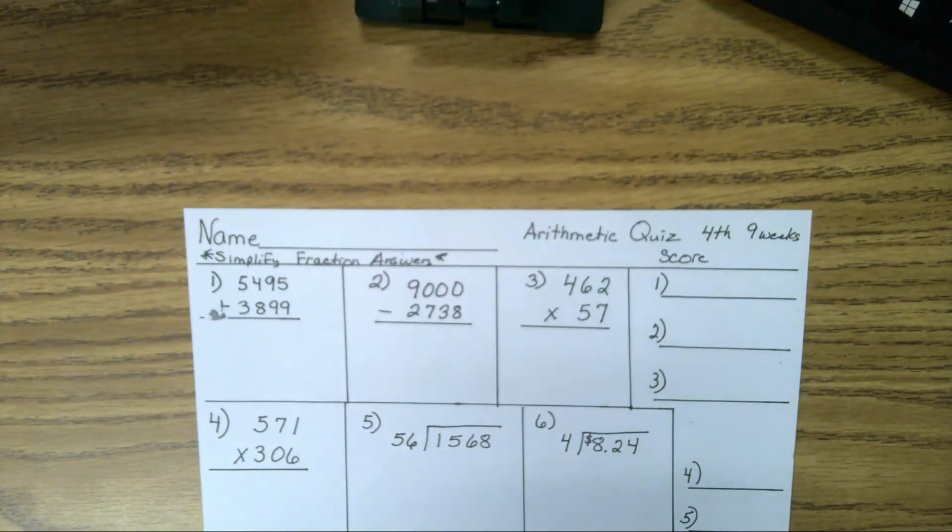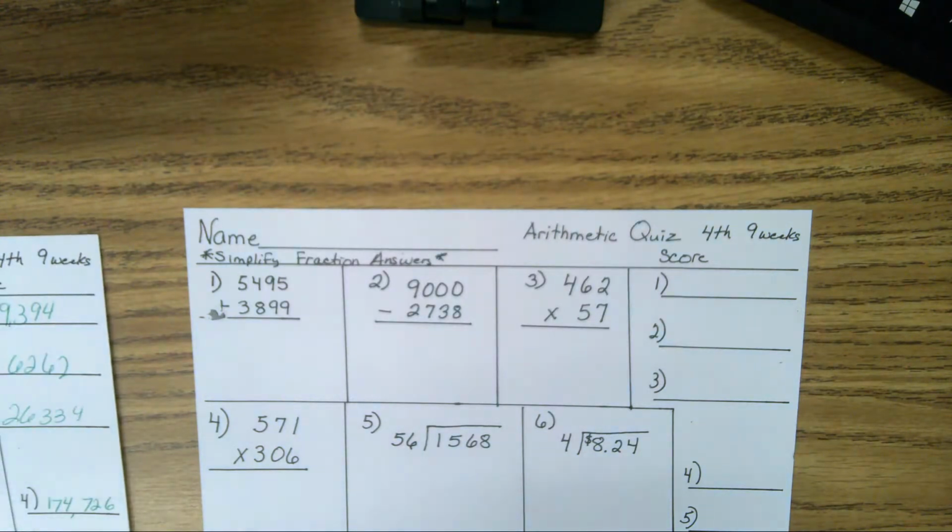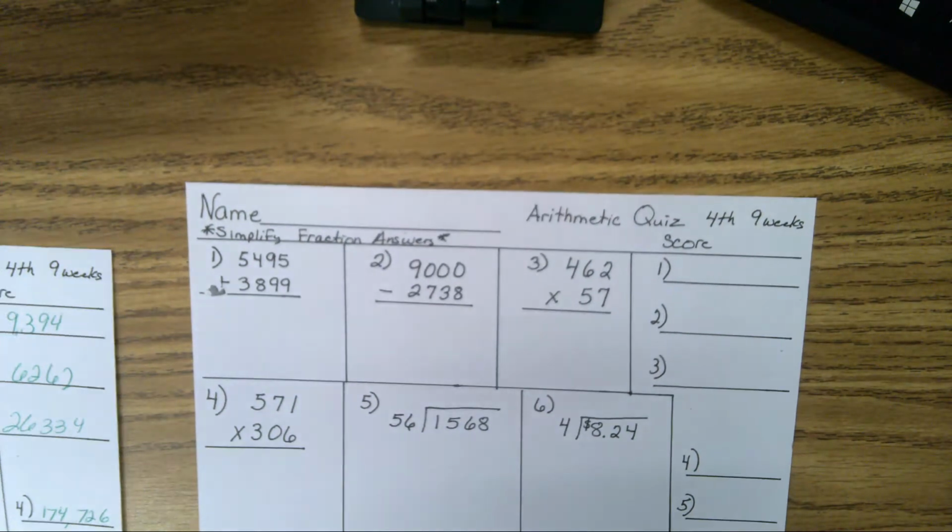Well, hello, this is Mrs. Robertson, and today we're first going to go over our arithmetic quiz and make sure we know how to get the problems all correct, and then we're going to go over some bell work, and then we're going to talk about some graphs and what a statistical question is. So that's our plan for today.